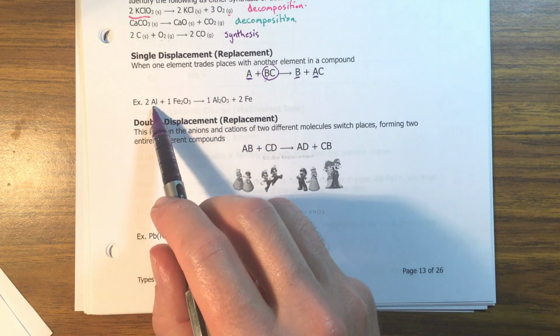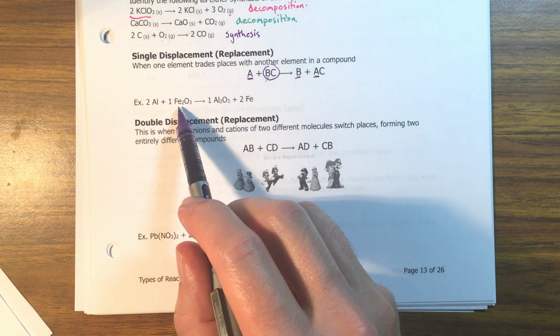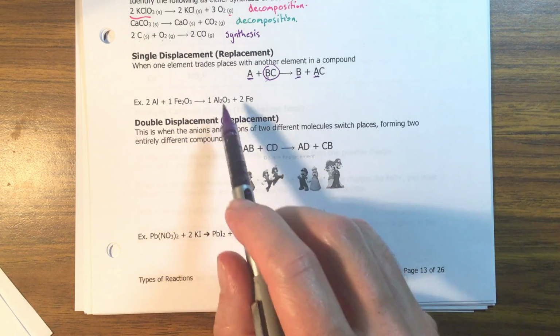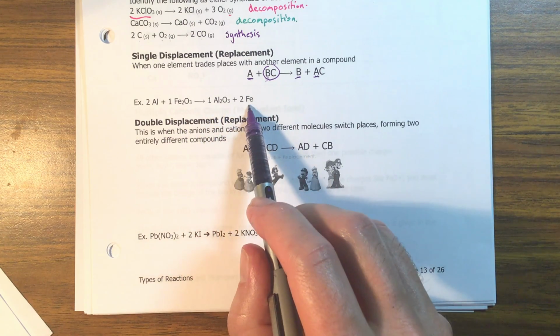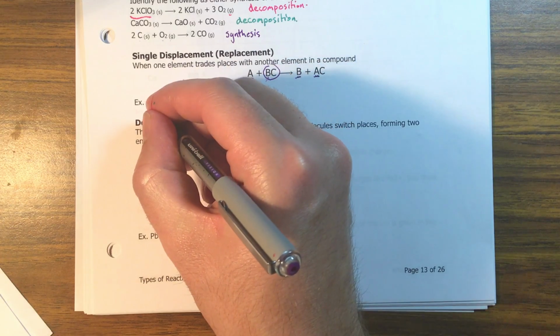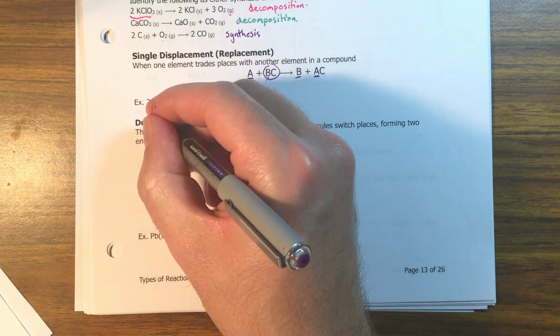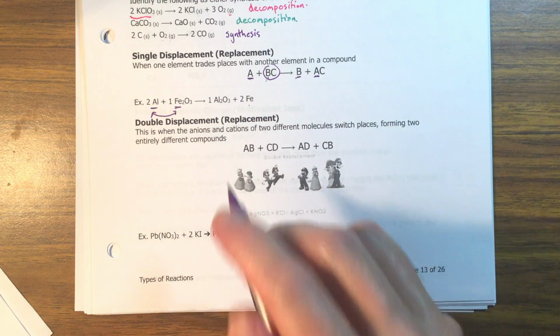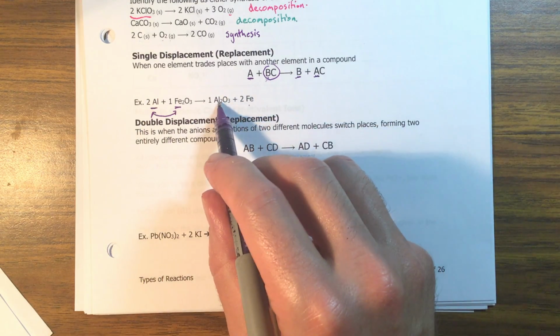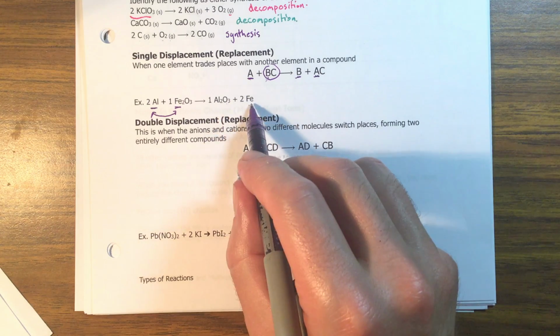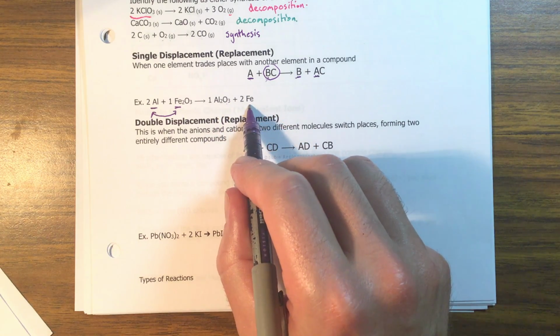So here we have aluminum plus iron 3 oxide gives us aluminum oxide and iron. You can see here the aluminum and the iron swap spots. So you can see now the aluminum's with the oxygen and the iron's alone.